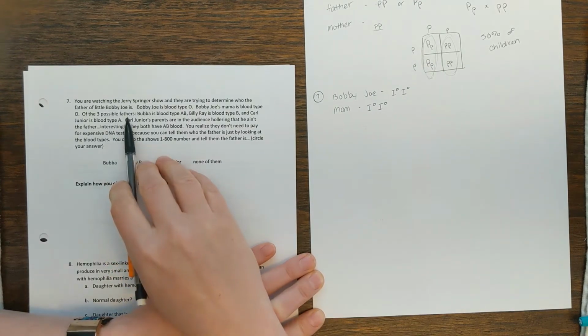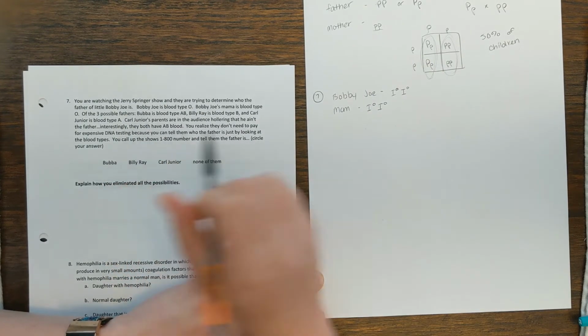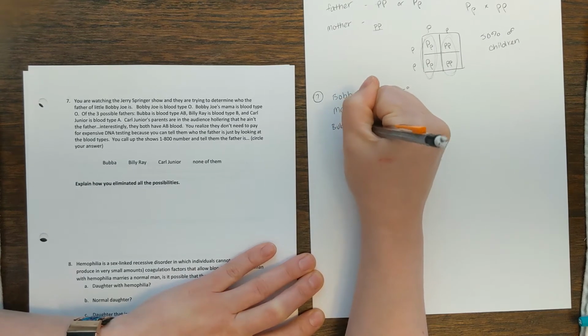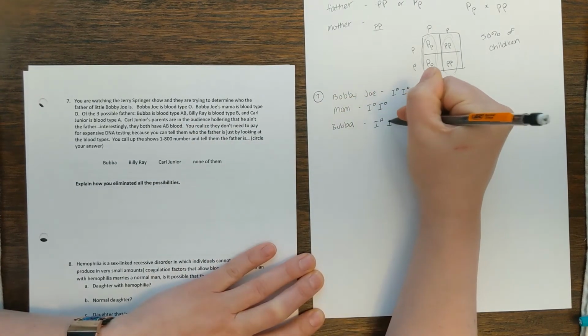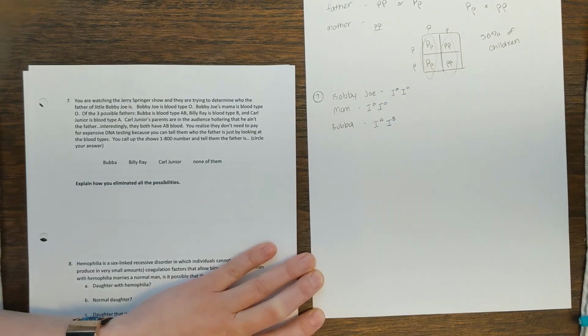And then we have 3 possible fathers here. Bubba, he is type AB. So type AB is going to have both A and B alleles there.